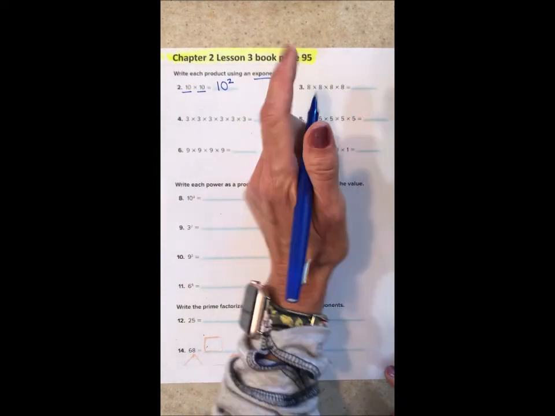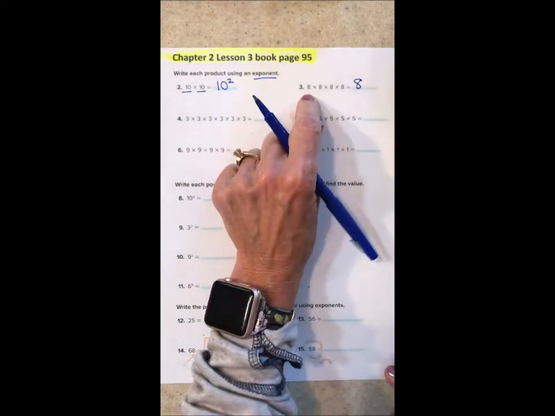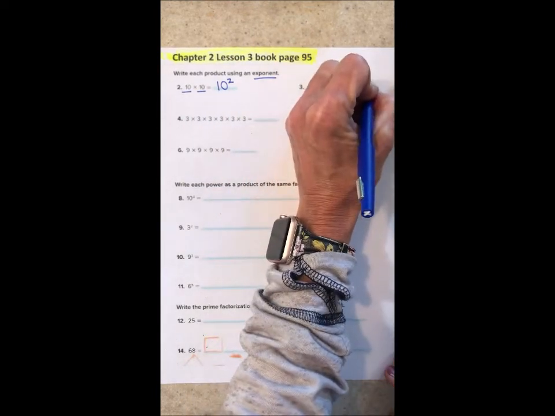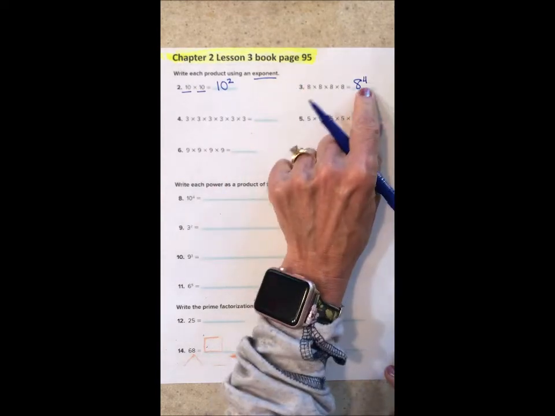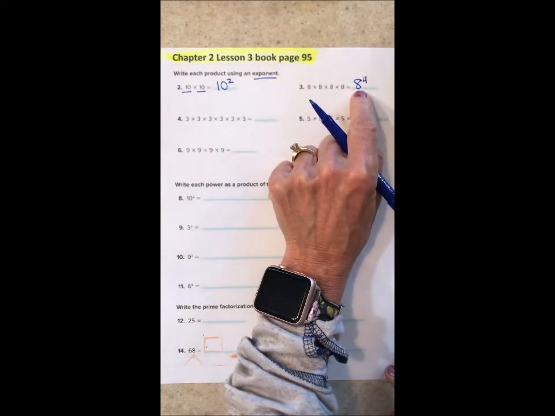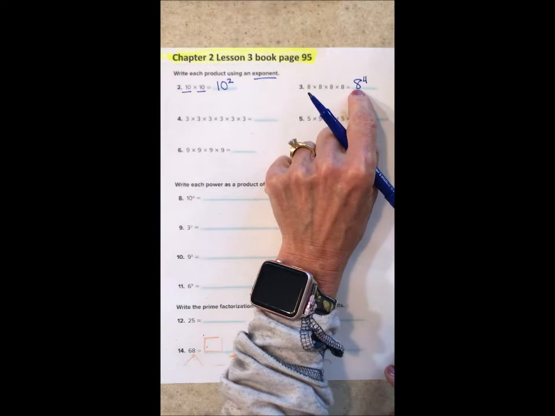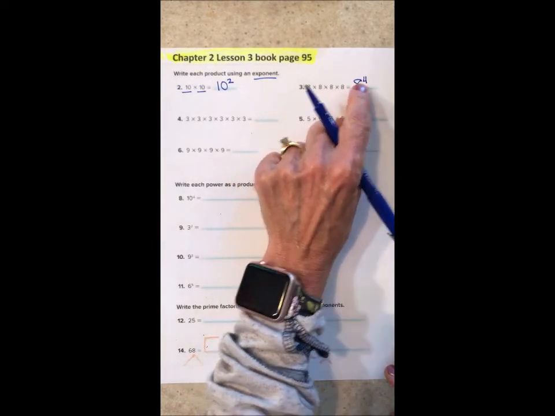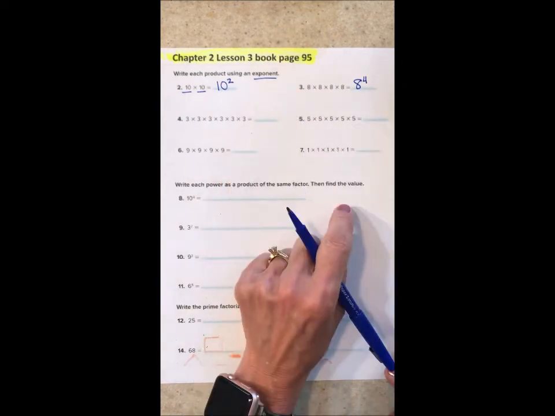Okay? 8 times 8 times 8 times 8. I see a lot of 8s. That's my base number. It's being multiplied 1, 2, 3, 4 times, so I'll put my exponent as a 4. Mathematicians and scientists know that means there are 8s being multiplied 4 times across, like by itself. 8 times 8 times 8 times 8, 4 times. 1, 2, 3, 4. Got it.